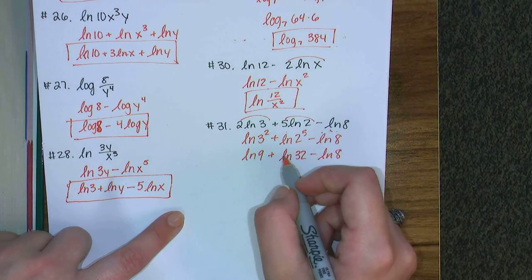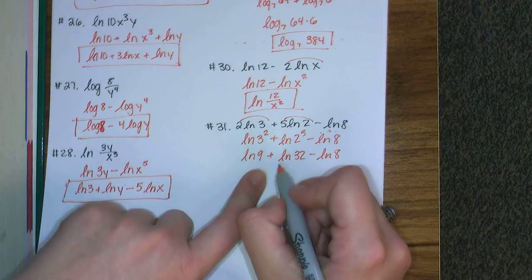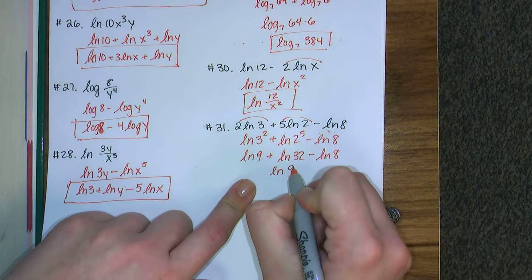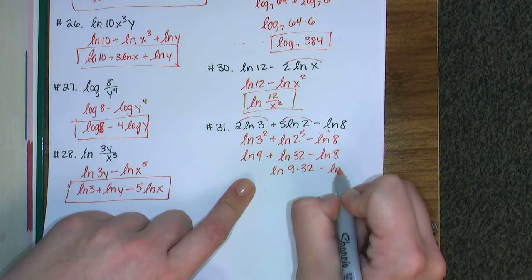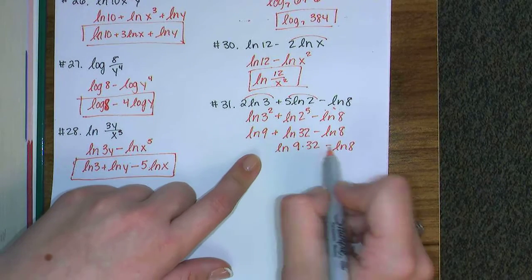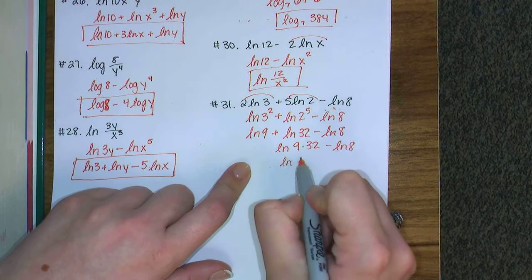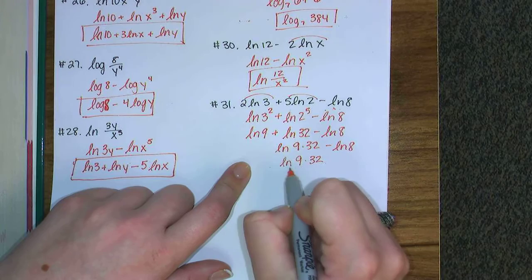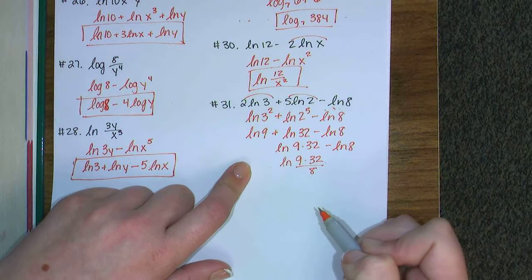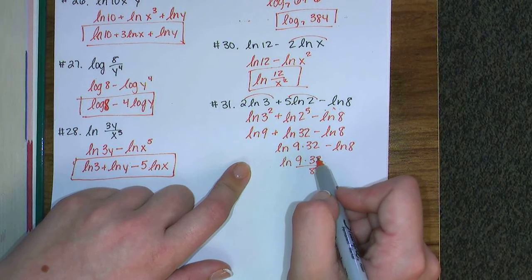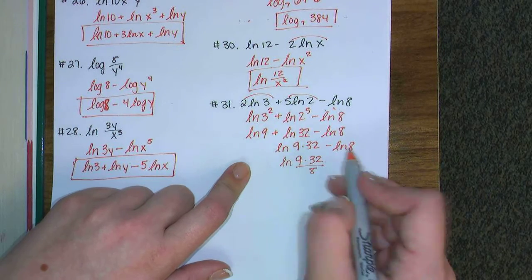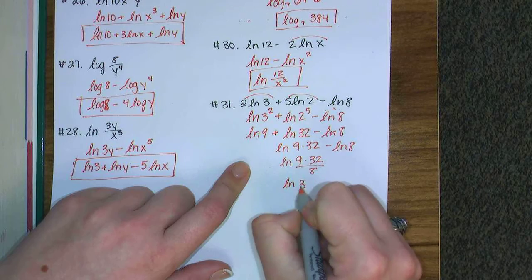So first I'm going to deal with the product. So this is going to be the ln of 9 times 32 minus the ln of 8. And now I'm going to rewrite this as the ln of 9 times 32 over 8. You could use your calculator here, but I know 8 goes into 32 4 times. 4 times 9 is 36, so ln of 36 is the answer.